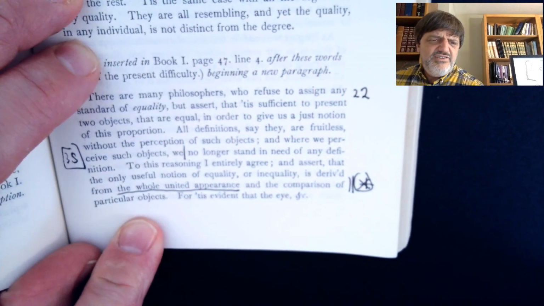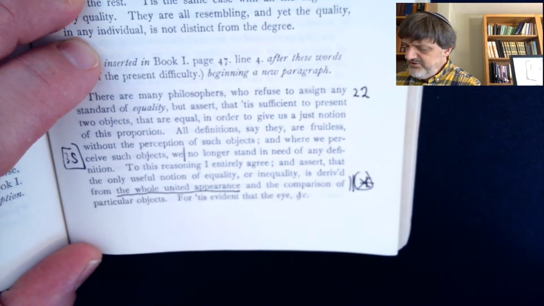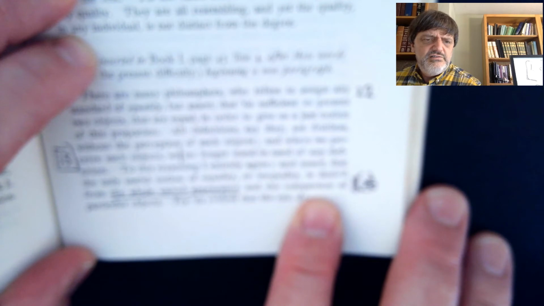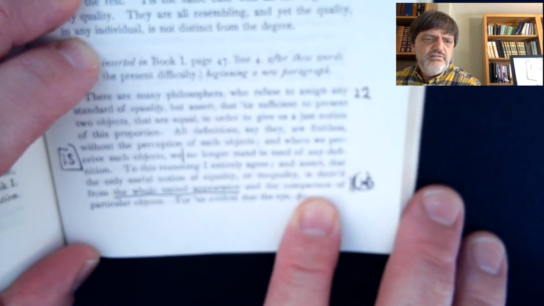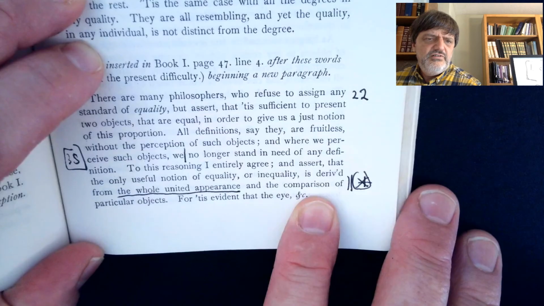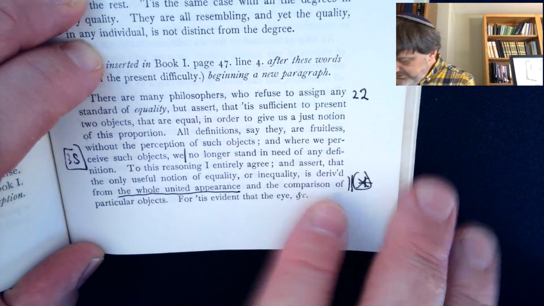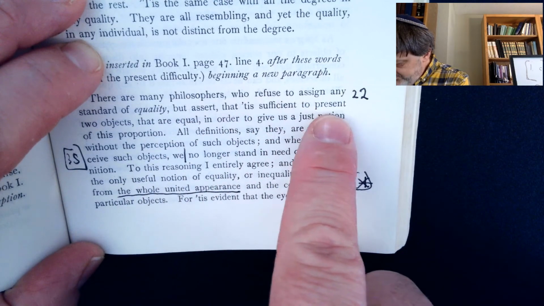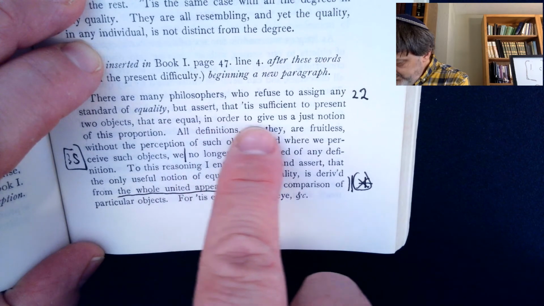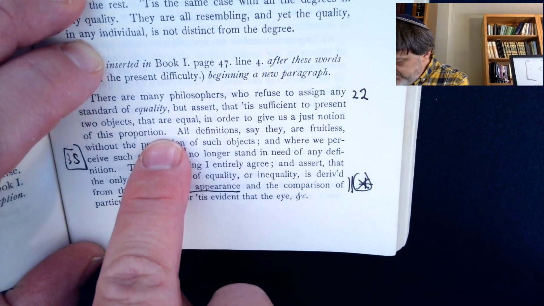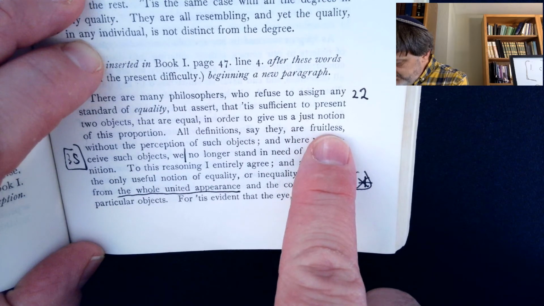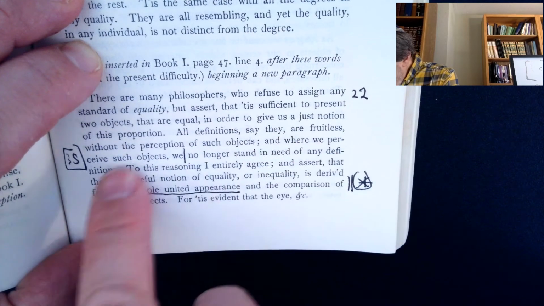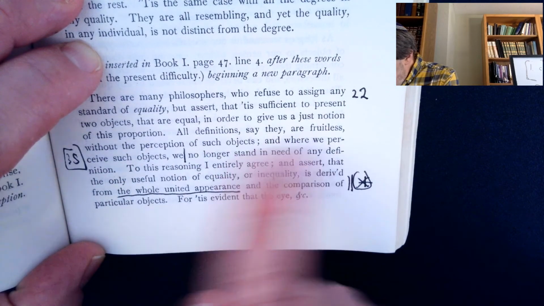Is that text readable? It looks kind of blurry or something. Oh yeah, there you go. "There are many philosophers who refuse to assign any standard of equality, but assert that 'tis sufficient to present two objects that are equal in order to give us a just notion of this proportion. All definitions, say they, are fruitless without the perception of such objects, and where we perceive such objects, we no longer stand in need of any definition."